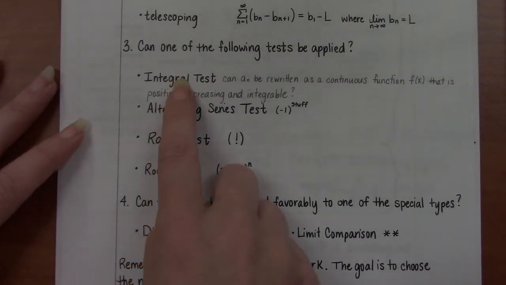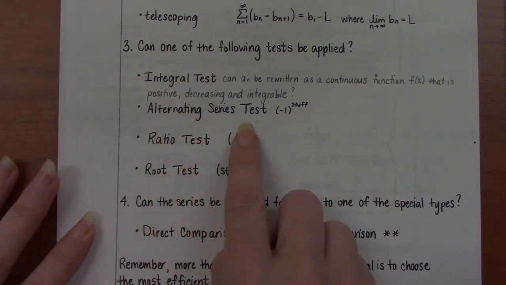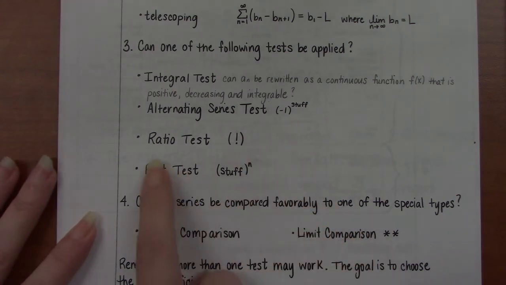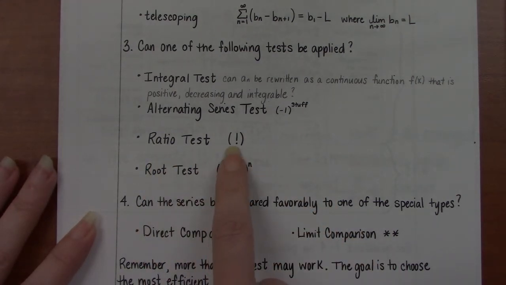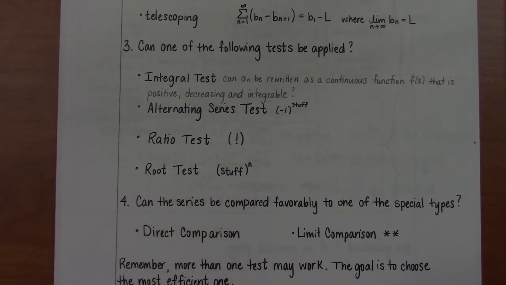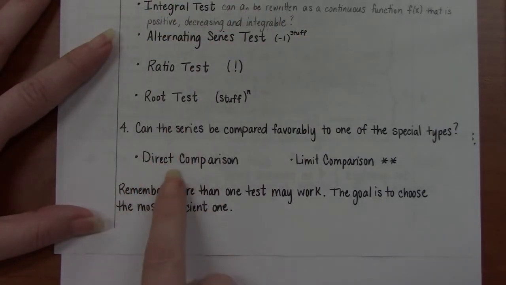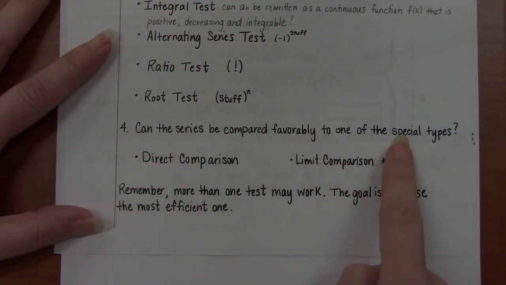So the integral test, you look, can the series be written as a function of x that's continuous, right? If it's an alternating series, it should have this in there, right? We haven't learned the ratio test yet, but the ratio test, you look for factorials. A factorial is always going to mean ratio test, okay? We haven't talked about the root test yet, but if the series is a whole bunch of stuff raised to the n, then we're going to apply the nth root test, right? And then at the very bottom here, if none of those things apply, well, can we compare it favorably to one of the special types?